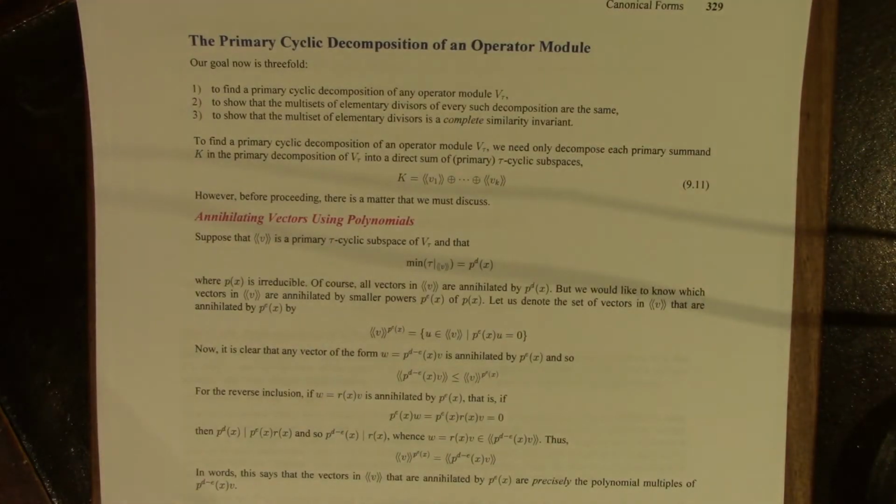Our goal now is threefold. First, we want to find the primary cyclic decomposition of an operator module. We're familiar already with the primary decomposition. Now we want to take that a step further and decompose the primary summands into cyclic summands.